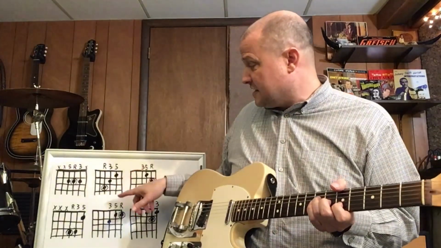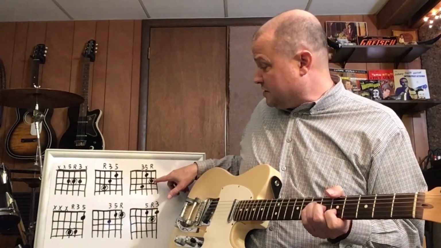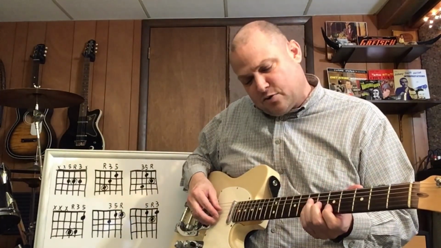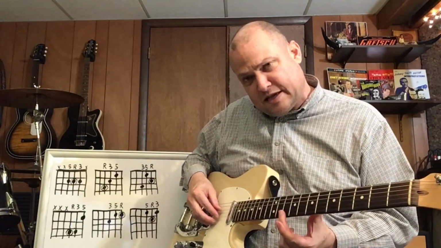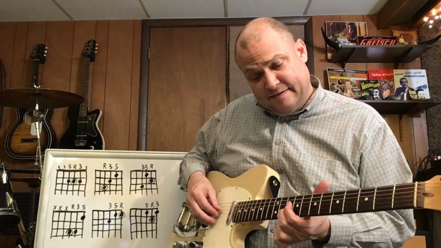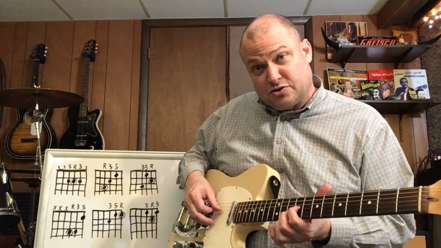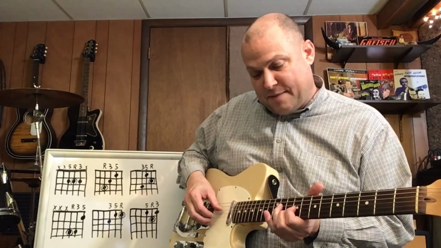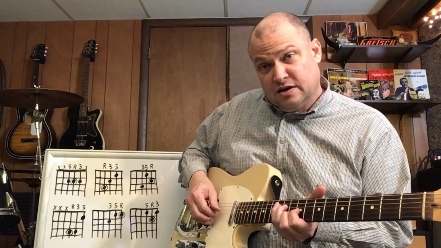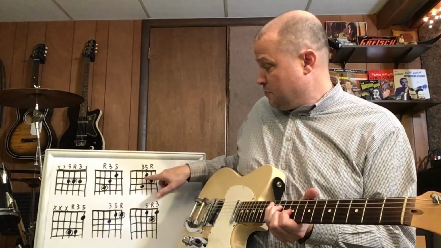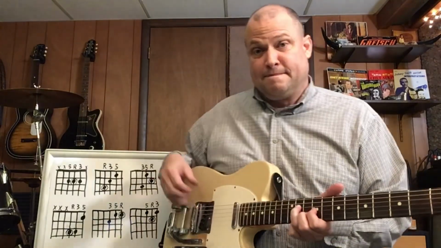And then your next thing is going to be, your root is going to be on the 1st string. So if I figure that out, my root is going to be up here on the 10th fret, A. E, which is the 5th, is going to be on the 3rd string, 9th fret. And my C sharp, the 3rd, is going to be on the 11th fret of the 4th string. Right? That's that shape.